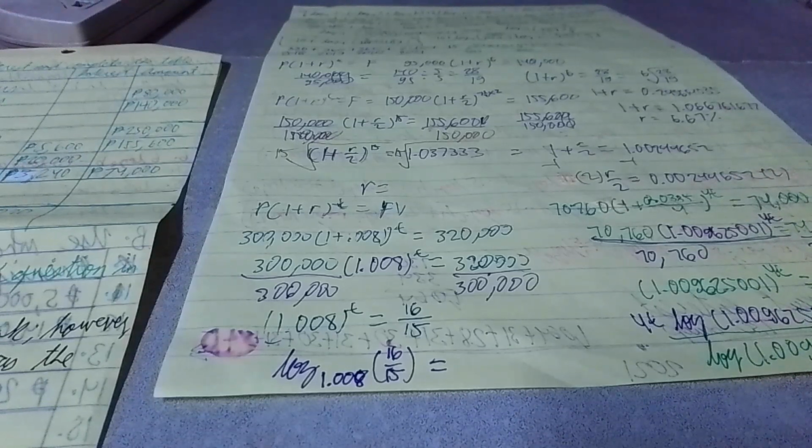But sometimes, here's a catch. Sometimes in your calculator, you can't type a specific base, because in most calculators they're given like that. Lucky for me, I can just take the log base 1.008 of 16 over 15 so that I can get the answer.